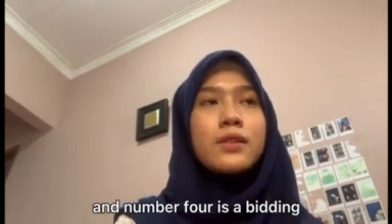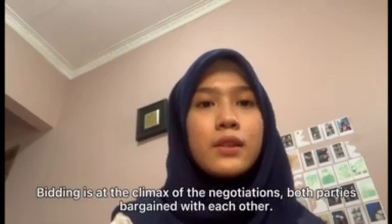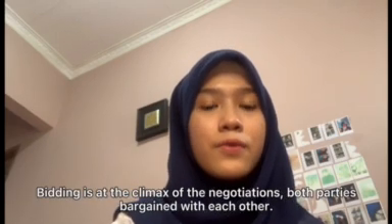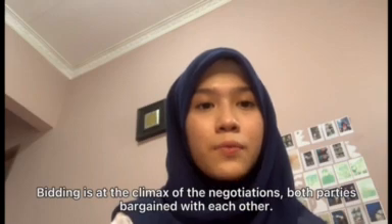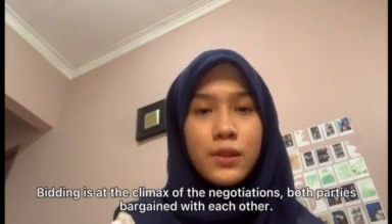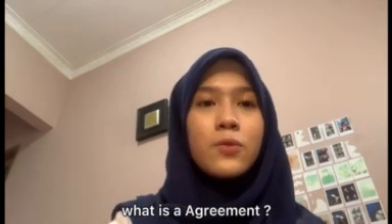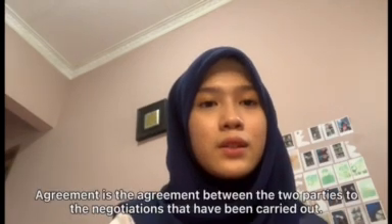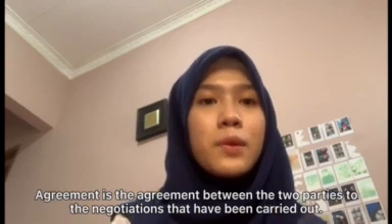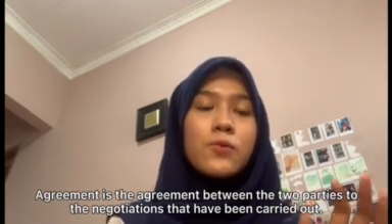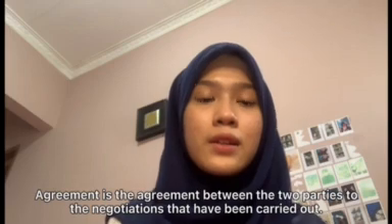And number four is bidding. Bidding is at the climax of the negotiation. Both parties bargain with each other. And number five is agreement. What is agreement? Agreement is the agreement between the two parties to the negotiation that has been carried out.